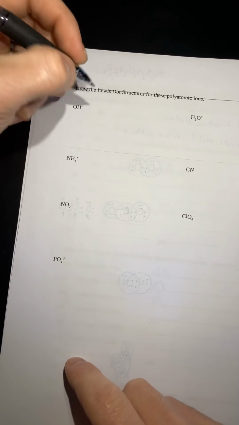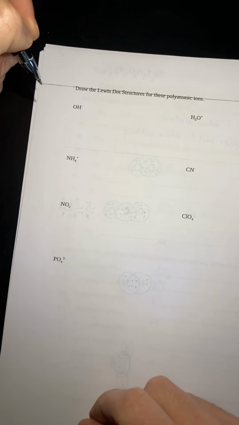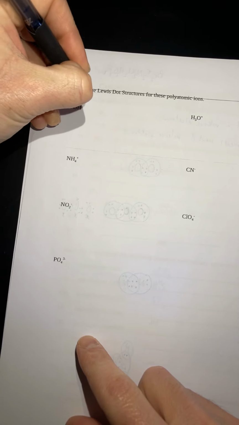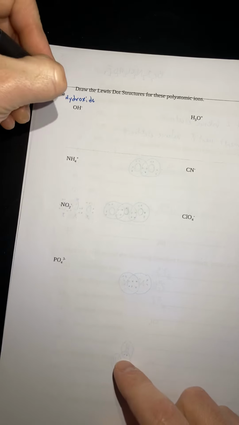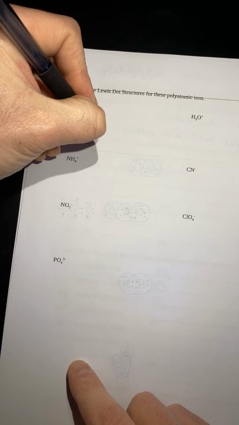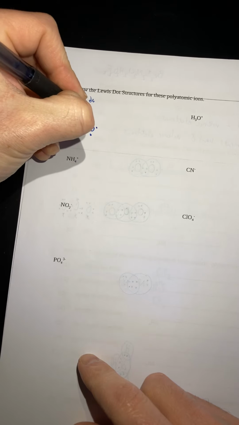So here's how we would draw the Lewis dot structure for something like this. All right, so let's take this. This is called hydroxide, and you can figure that out if you look at your polyatomic ion list. So hydroxide. Anybody ever heard of sodium hydroxide before? Maybe. So hydroxide is a pretty common polyatomic ion. What you have here, you're going to put oxygen. How many valence electrons does oxygen have? 6. So go ahead and put your 6 valence electrons.